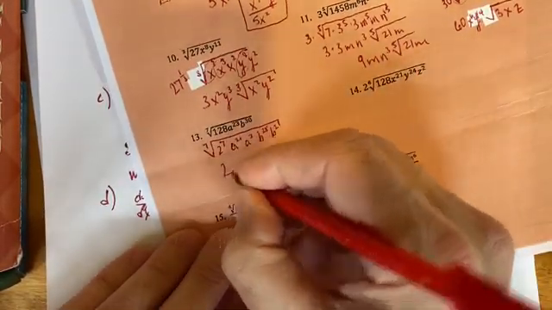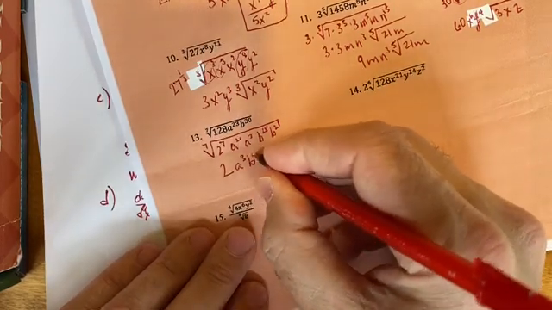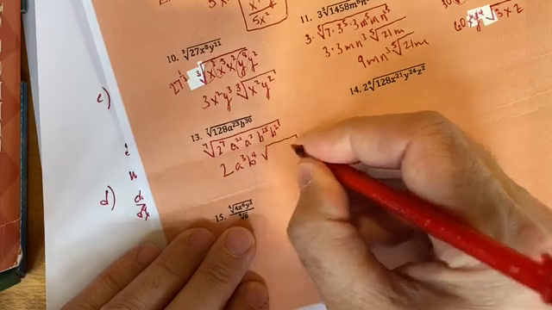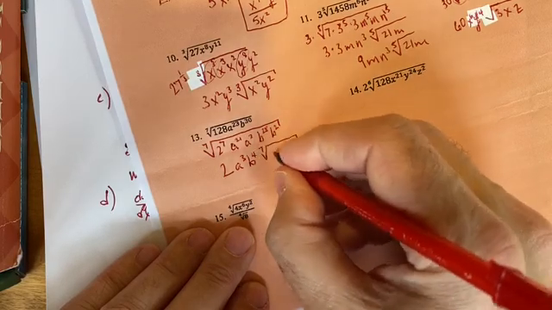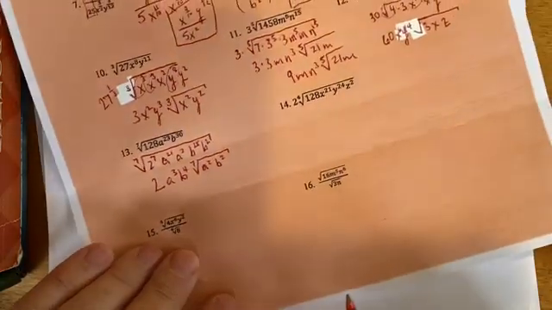So 1, 2 comes out, a to the 3rd comes out, b to the 4th comes out, and everything that's left in is 2 A's and 2 B's. Okay?